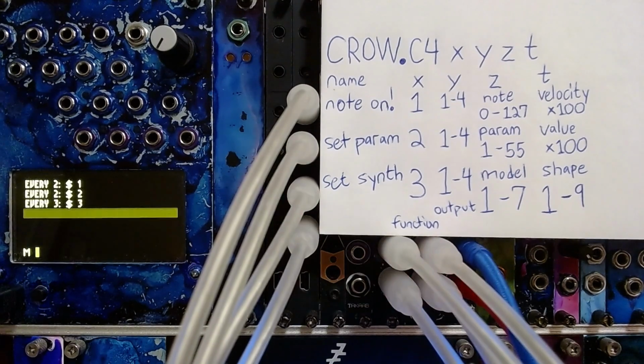Go back to our metronome and add in maybe sequence this every 2. Let's say every 4.